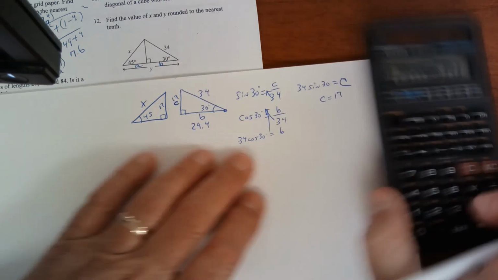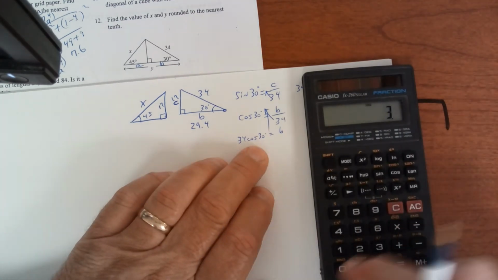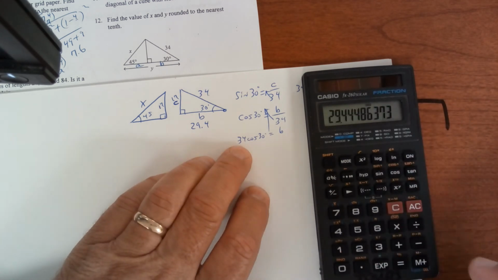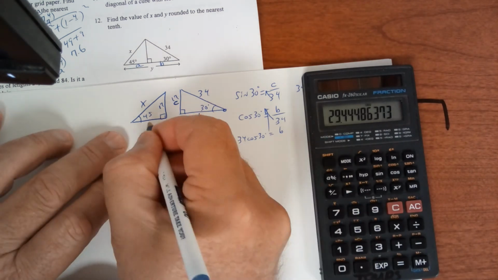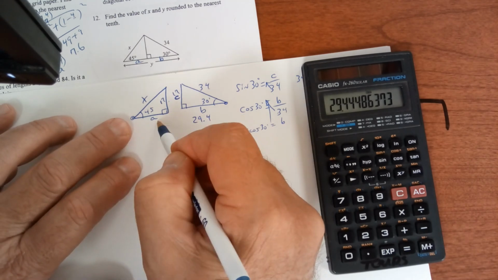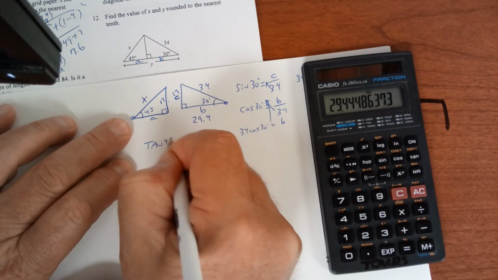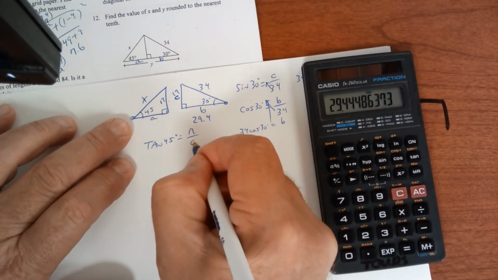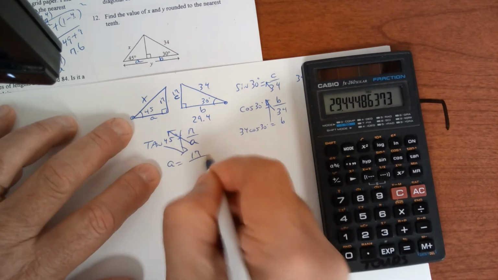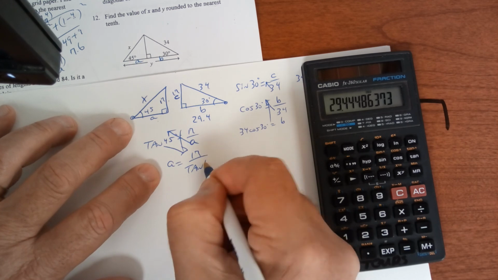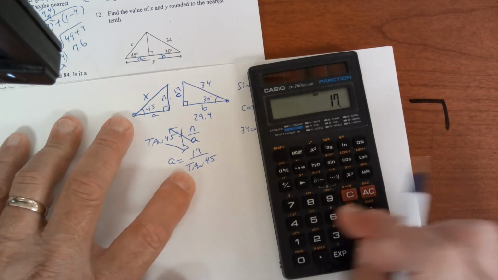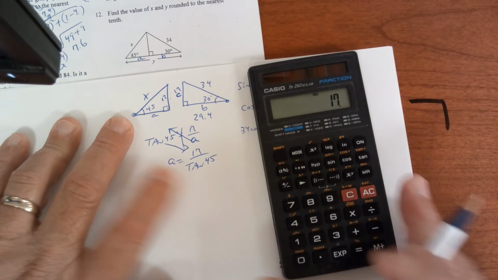Let me just double check just to make sure. So 30 cosine times 34. And it is correct. All right, so now I got to find this one down here, which I called A. So if I stand here, it's going to be opposite over adjacent. So I'm going to say the tangent of 45 degrees is equal to opposite over adjacent. And then I'm going to switch these two. So I'm going to get A is equal to 17 divided by the tangent of 45. So this one is a wing dinger here. So 17 divided by 45 tan, press equals, I get 17. So this piece is 17.